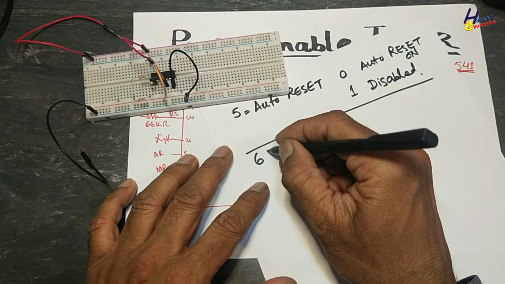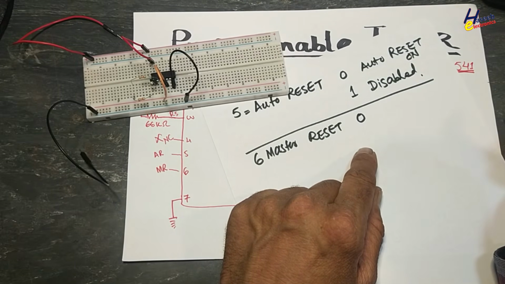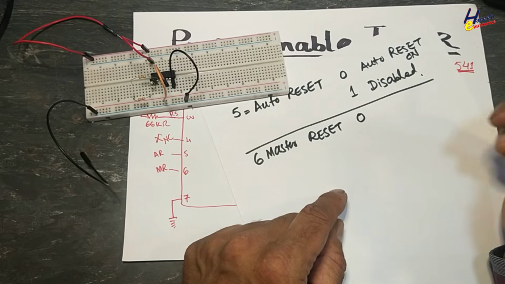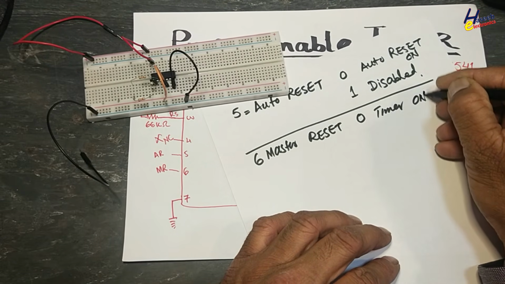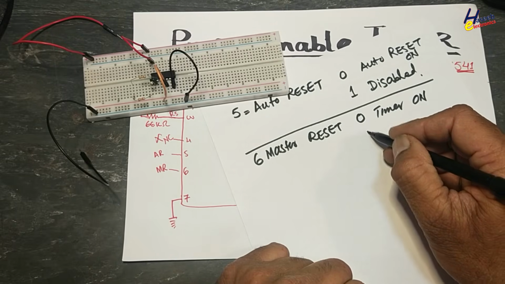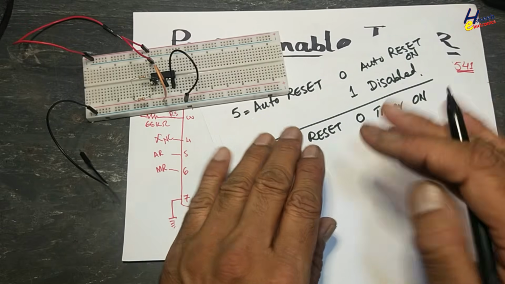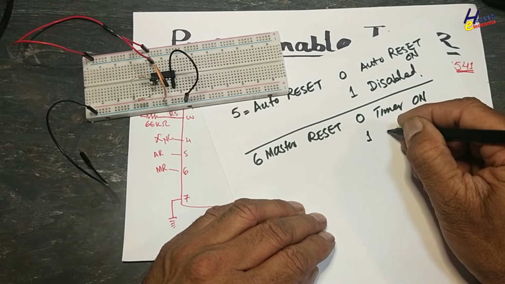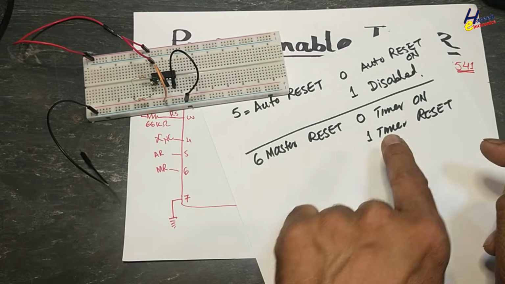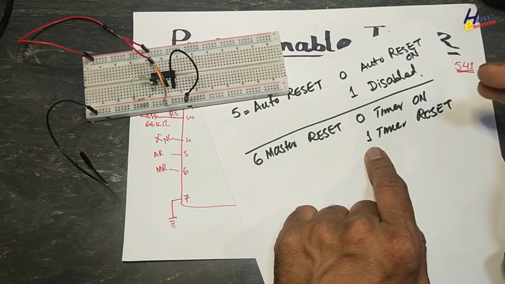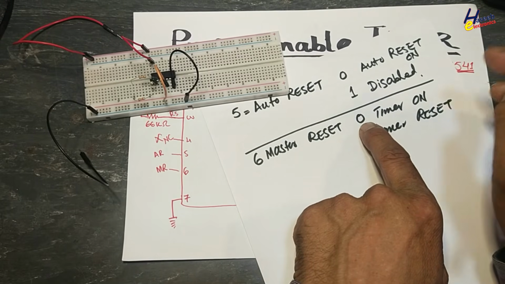Pin number 6 is master reset. To operate this IC, this pin must be connected to the low side, pulled down, so the timer will work. Timer on. Anytime we turn it to high, all outputs, all counters will go to low. Timer reset. If it is pulled to the high side, this IC will not function until this pin returns back to the common side, ground side.